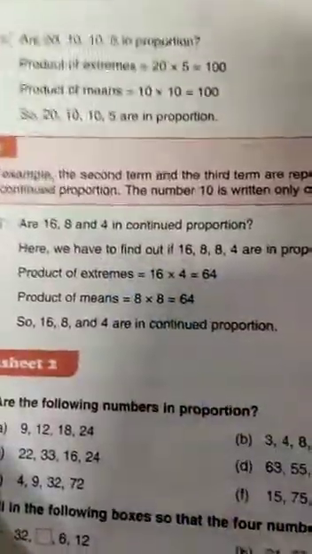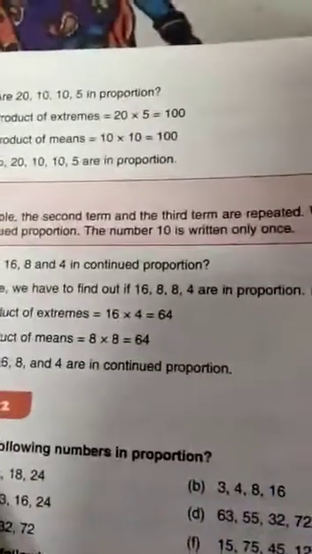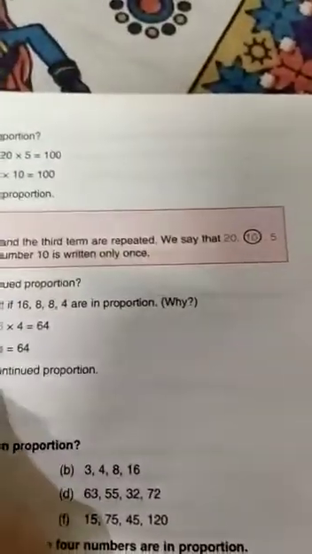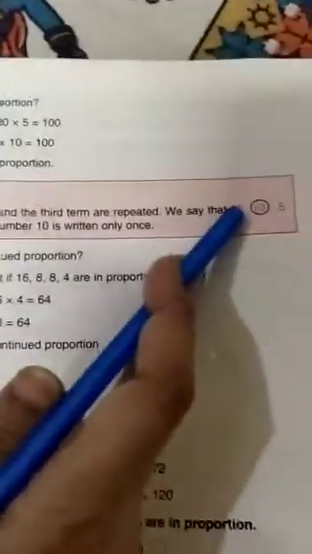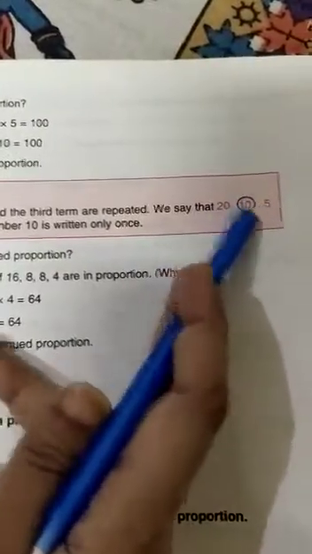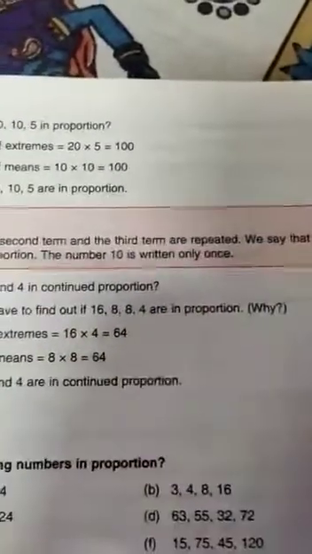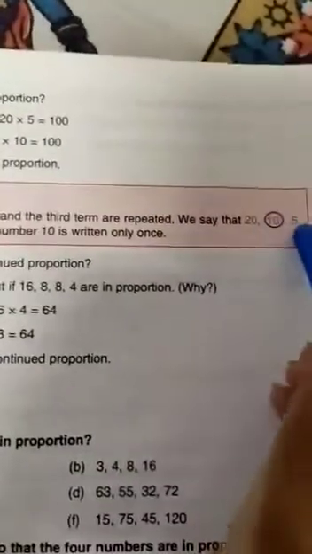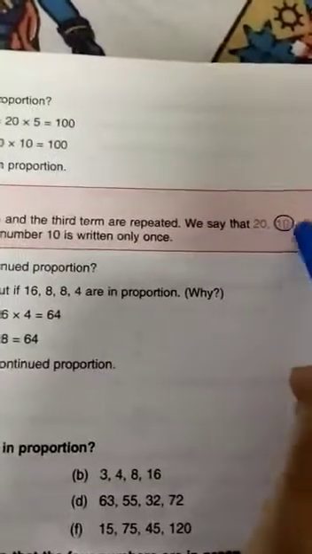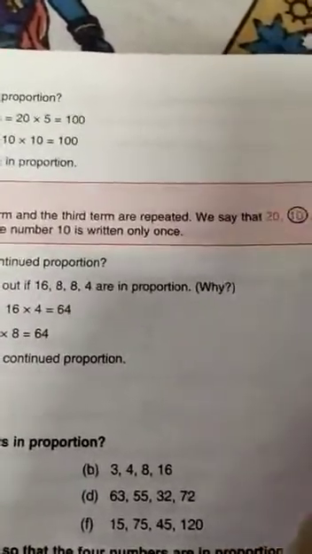Only one more thing is left, continued proportion. So let's see what is continued proportion. Whenever 3 terms are given, then we have to repeat the middle term. If in a ratio we are repeating the middle term, those types of ratios are called continued proportion. So 20, 10 and 5, if we repeat it, 20, 10, 10, 5, this is known as continued proportion.